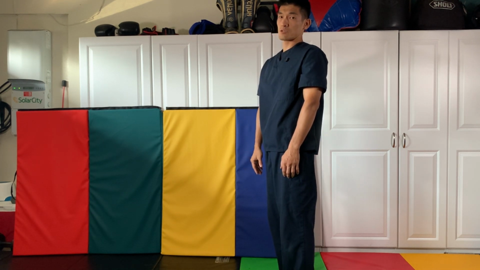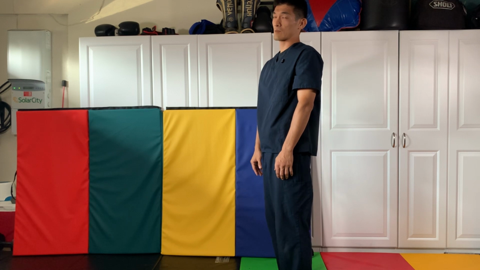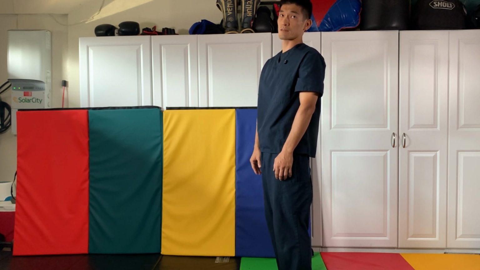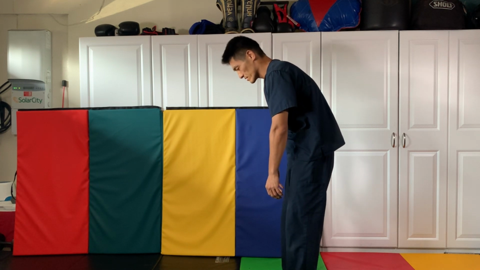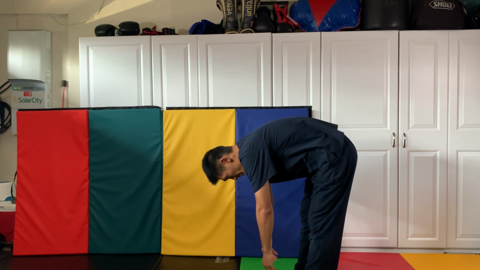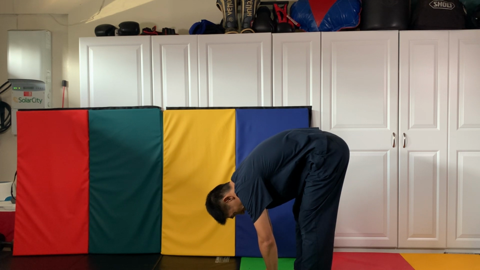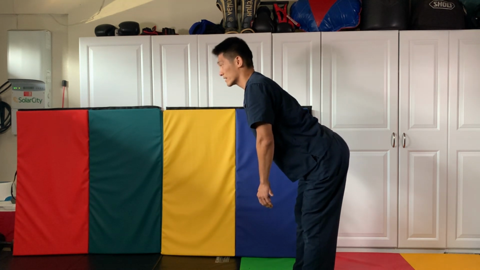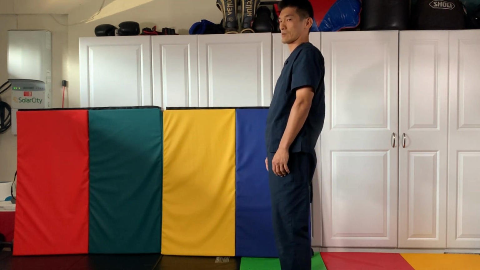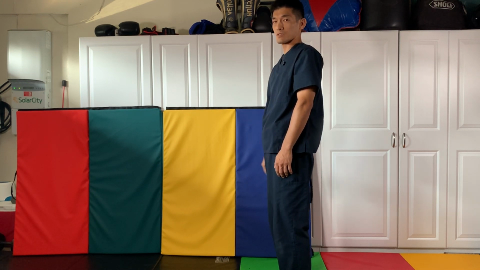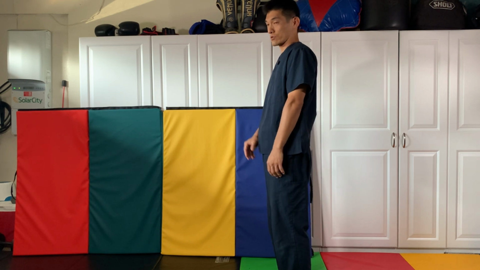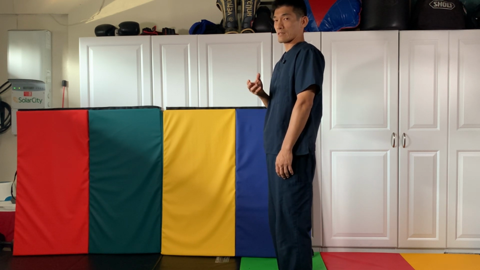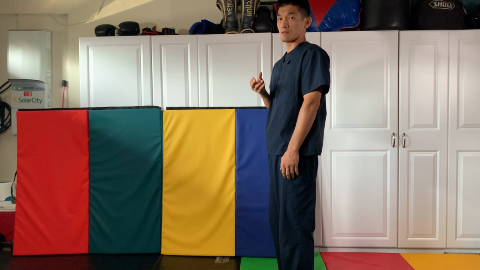Now I'm going to demonstrate the wrong way, the not preferred way to flex your back, which is you go with your back first and you go with your hip afterwards. When you come back, you go with your spine and then your hip. If you reverse the sequence, you're overusing the back muscles, which is greatly increasing the risk of having lower back pain.